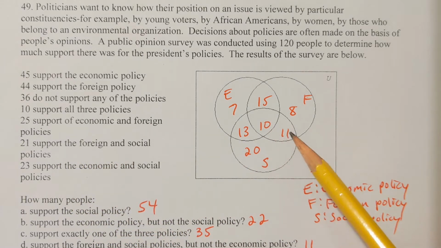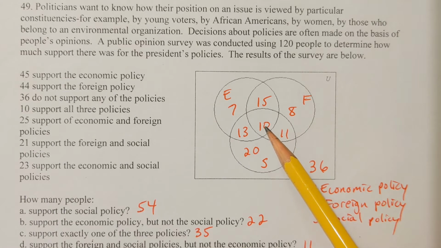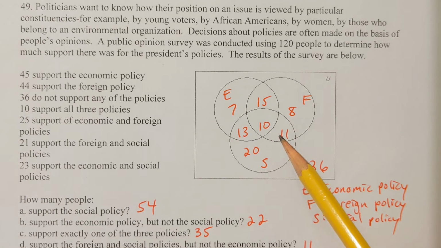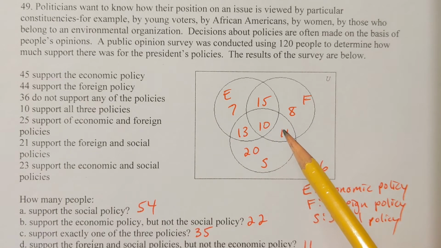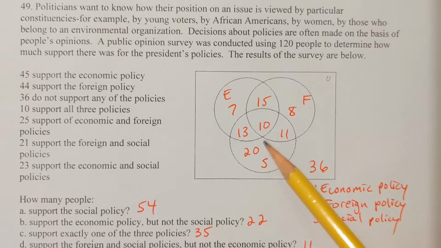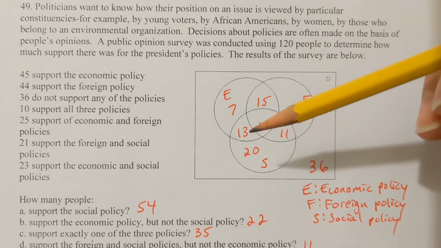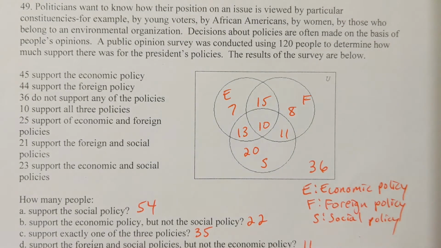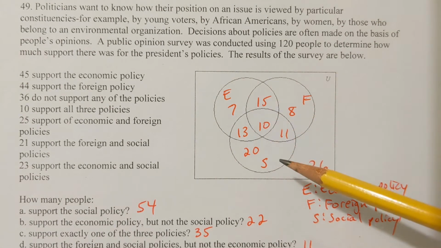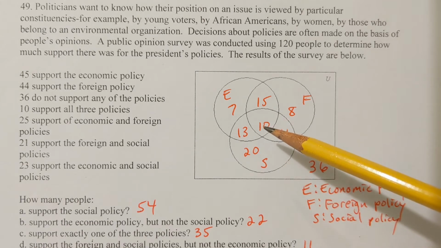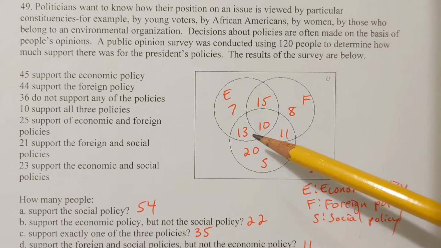I have 10 so far, I need 21, so I need 11 more who support those two policies. 23 people support the economic and social policies. I need 23 total, I've got 10 already, so I'll need 13 more to have 23.